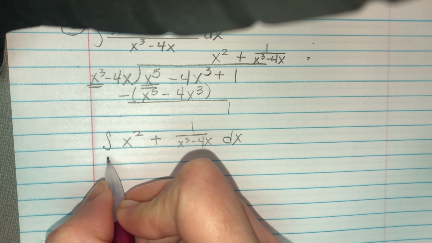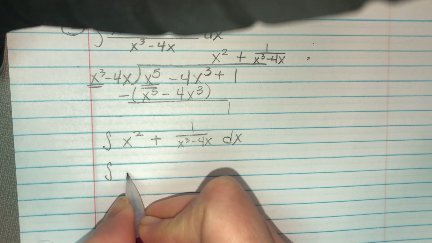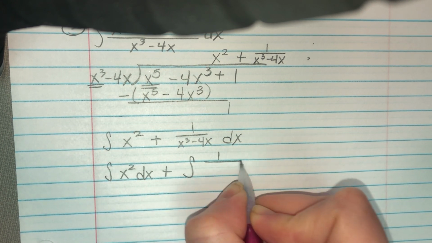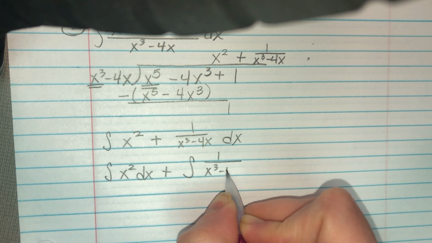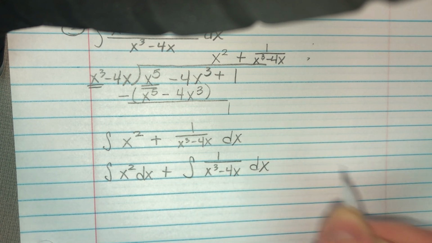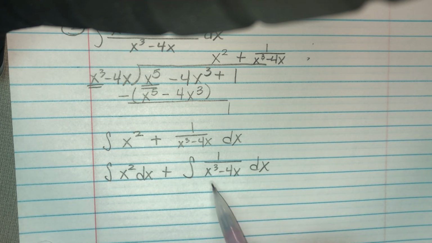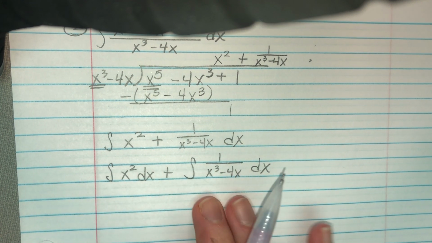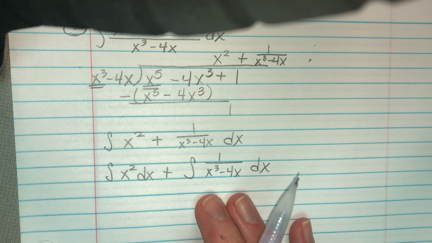We'll say the integral of x squared dx plus the integral of 1 over x cubed minus 4x dx. So this integral is one that we have to do using partial fraction decomposition. This one we'll be able to do just fine, but this one we've got to step into the little partial fraction decomposition steps.